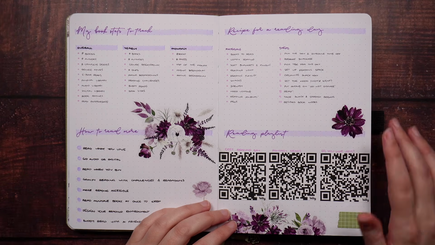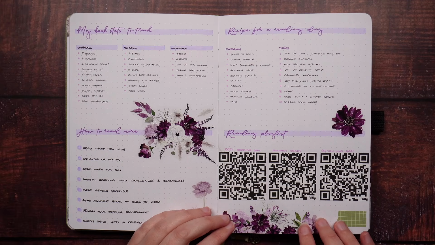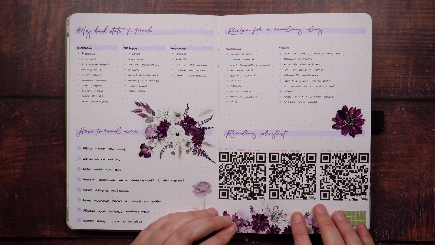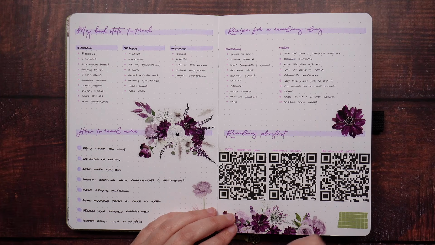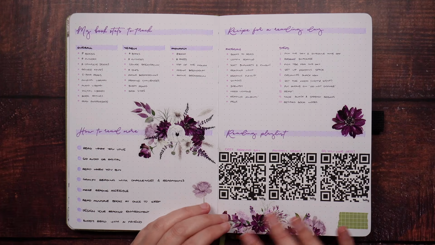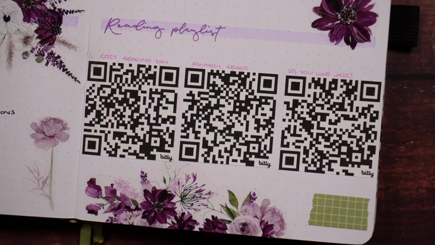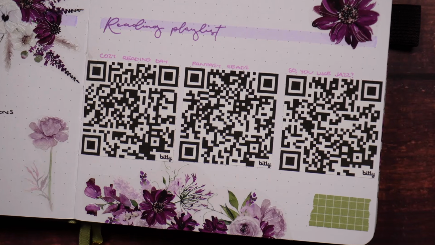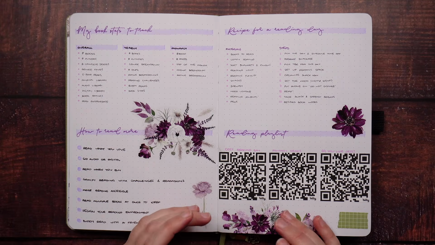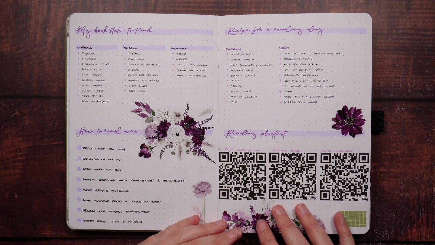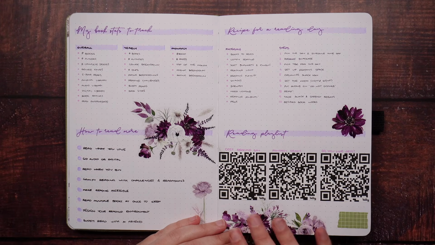Another handy reference that might be useful to have at the start of your reading journal is a reading playlist page, in particular with little QR codes so that you can just scan the QR code on your phone and it'll take you directly to that playlist. These little QR codes can be made online. You just Google search QR code generator, there are plenty of free ones, and then you just make your playlist in YouTube or on Spotify, anything that has a URL that you can directly link to.